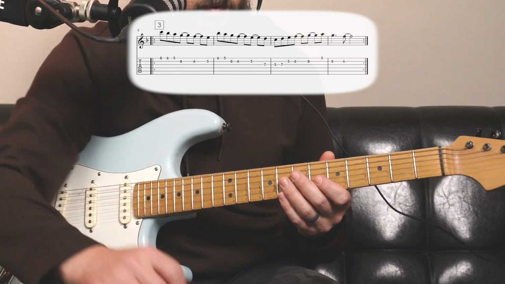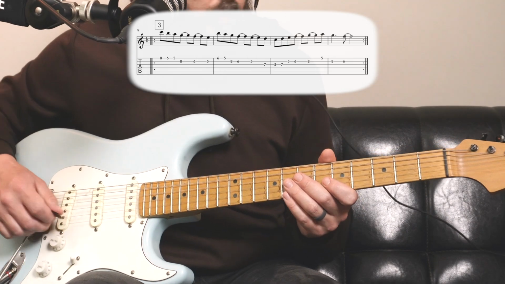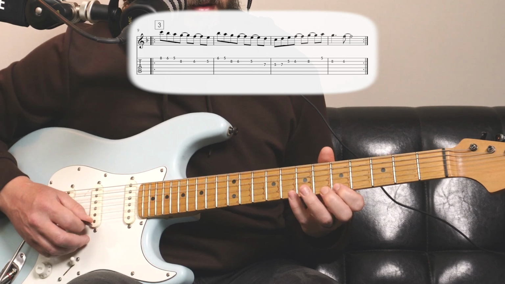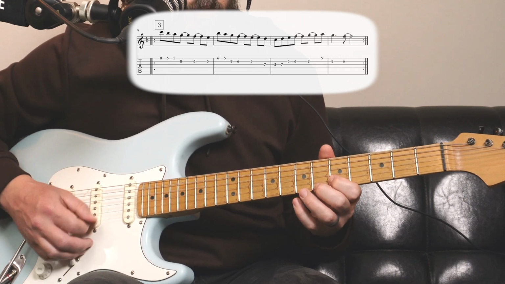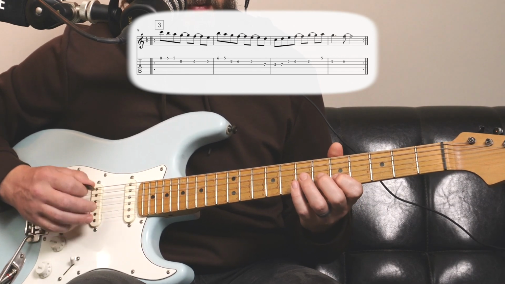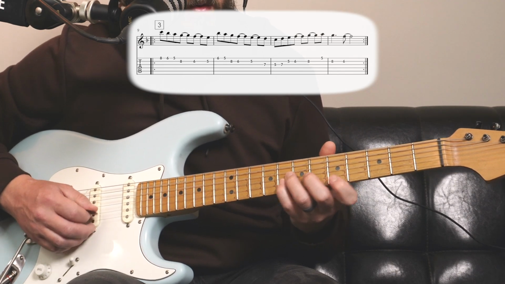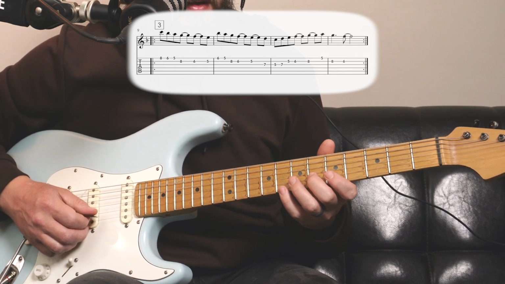Okay, with the metronome. 1, 2, ready, go. And repeat.